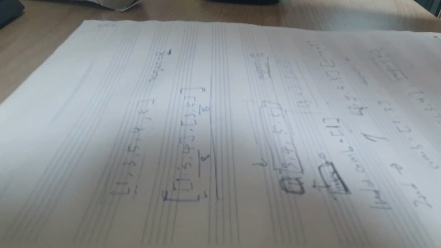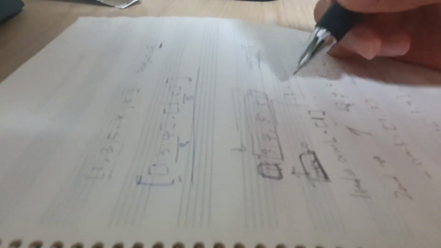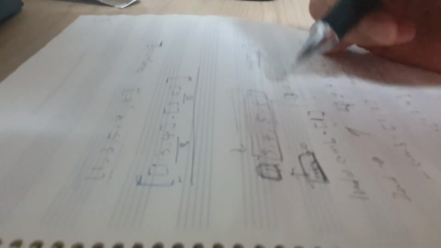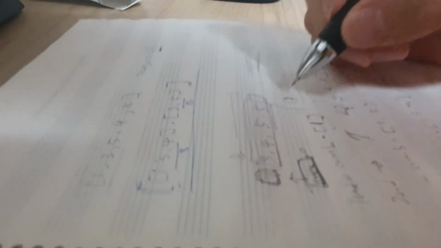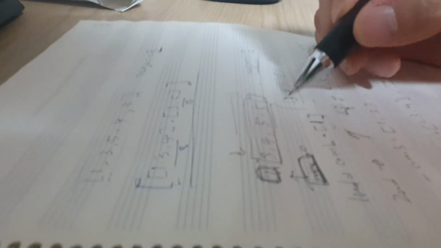So to solve this problem, I used a hash table with the key, which is generated by concatenating every element.